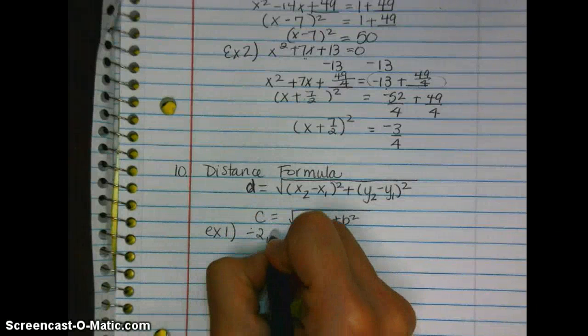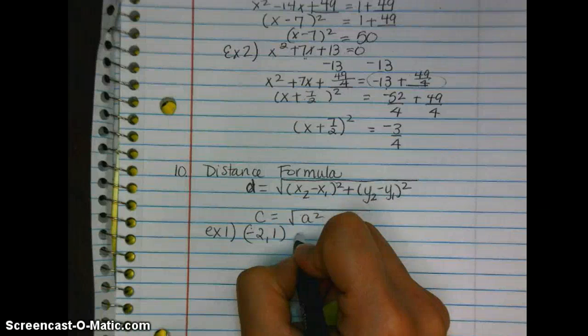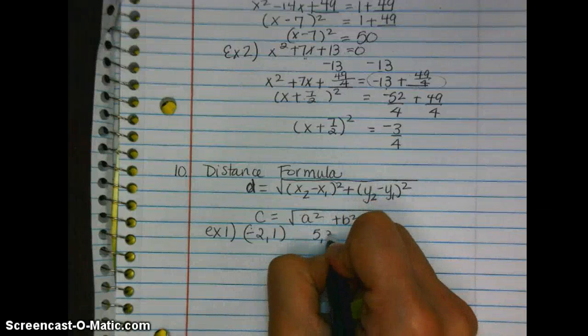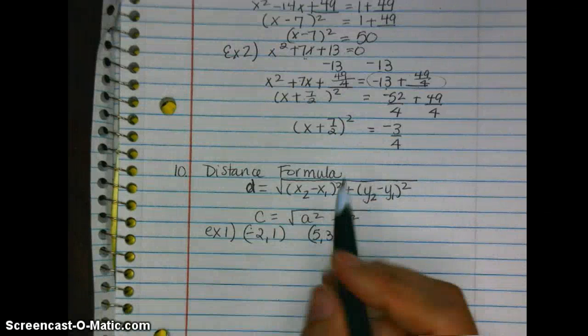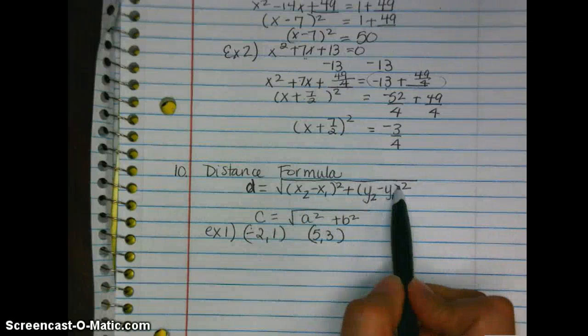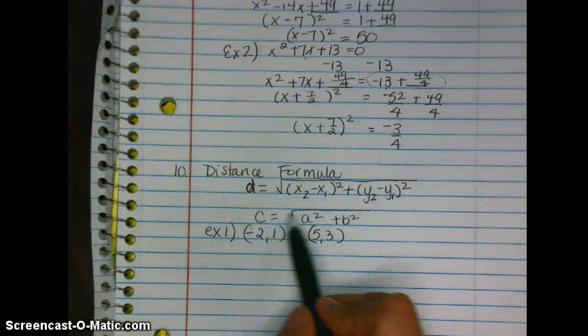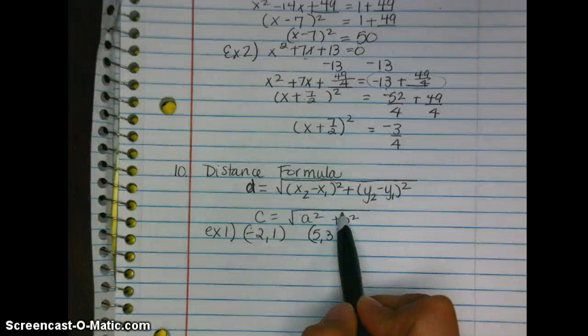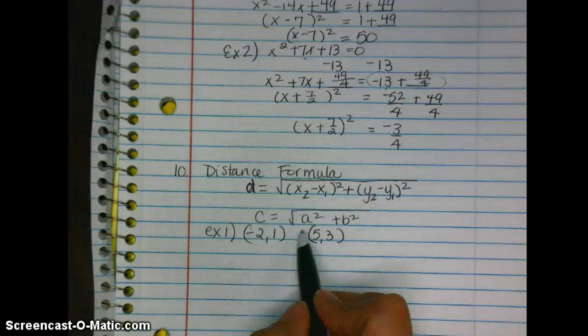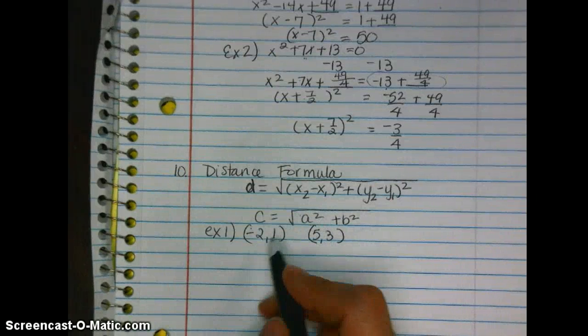We're trying to find the distance between negative 2, 1 and 5, 3. If you want to use the distance formula, you can. I'm going to show you another method based on the Pythagorean theorem. So the a value is the difference of your x terms.